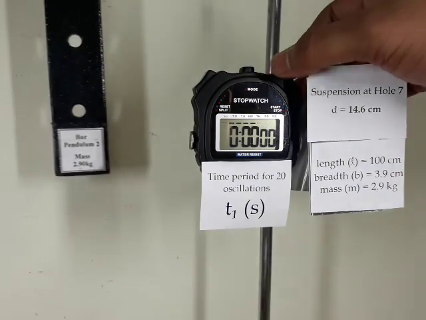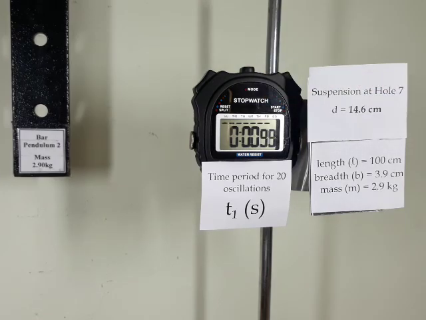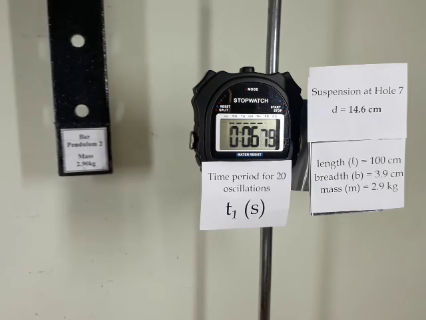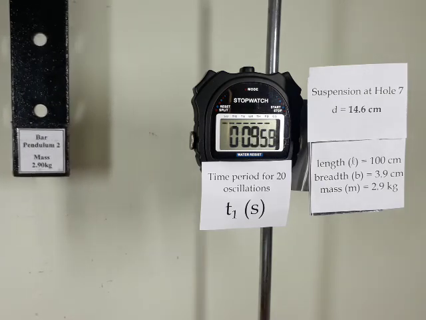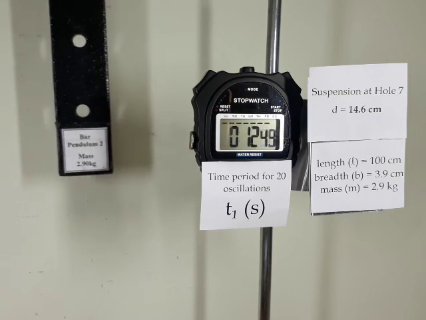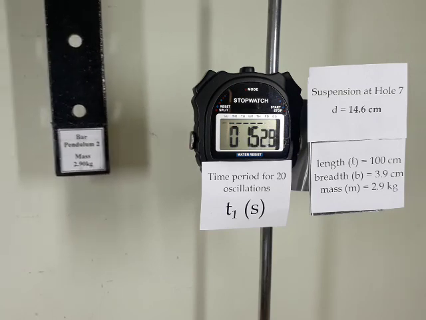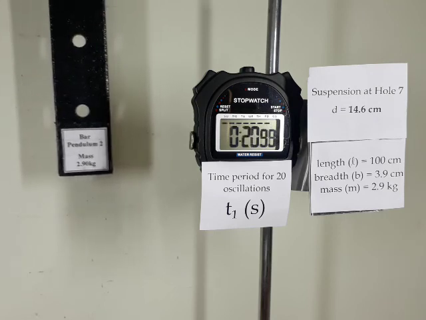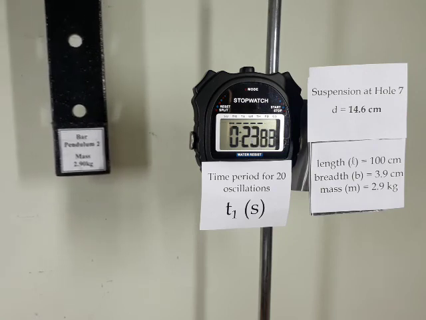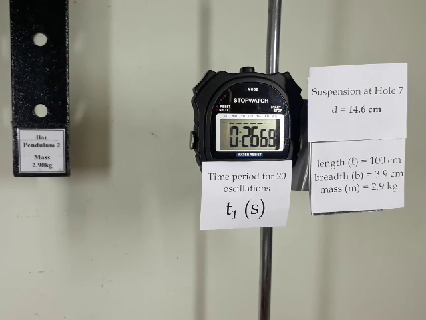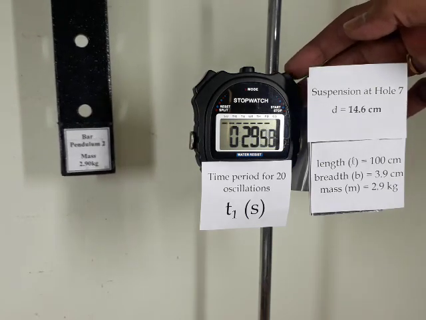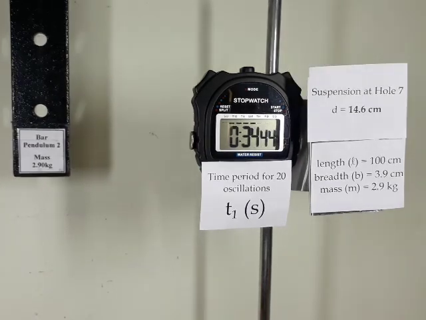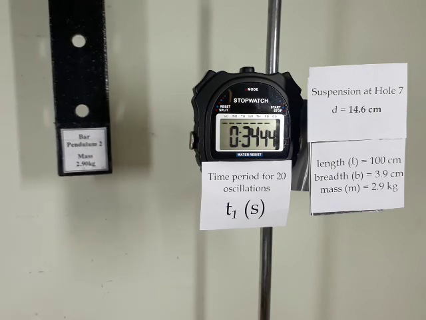Now for T1, counting up to 20. It is 34.44 seconds.